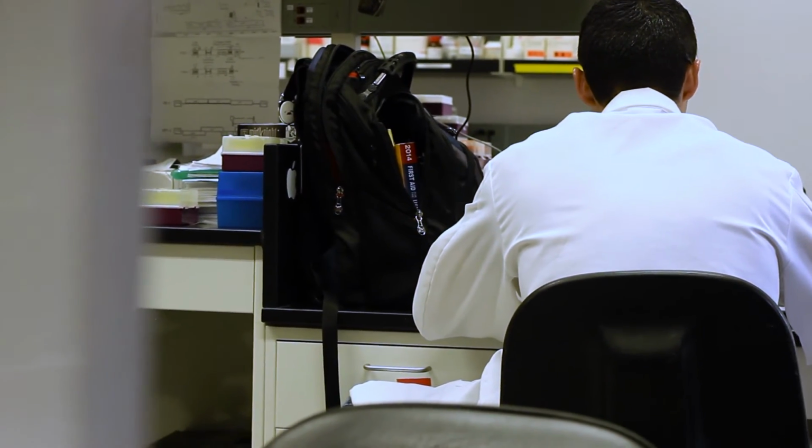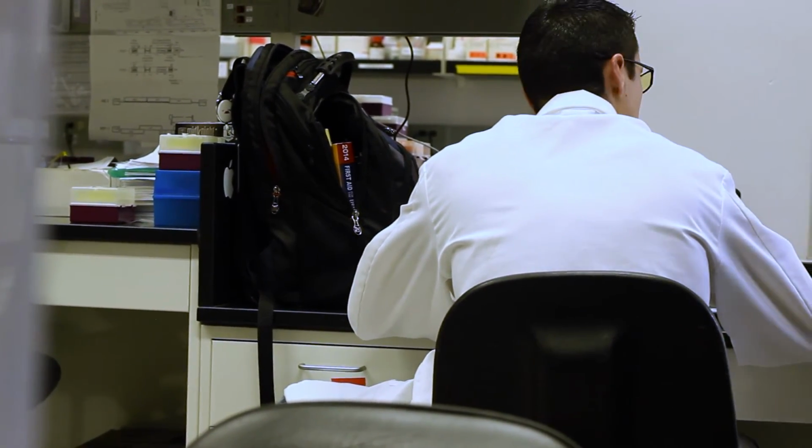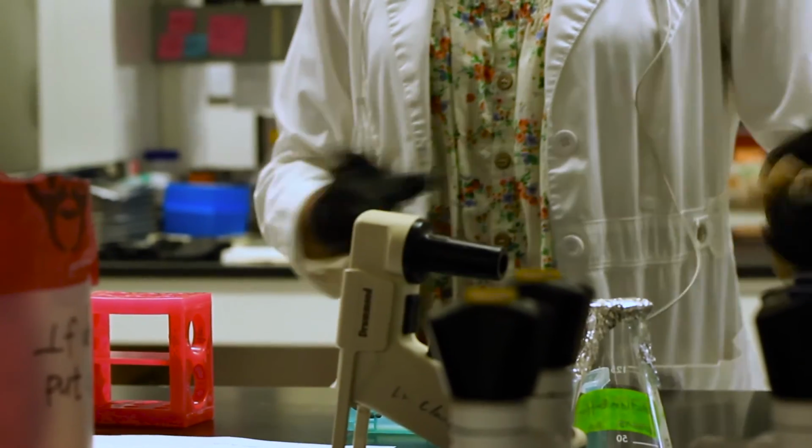So in this course, what we're going to be doing is generating mutations in the cellular proteins that we have identified in order to map what regions are implicated in HIV replication. So the students that are going to be enrolled in the course are going to learn how to do mutations in proteins.